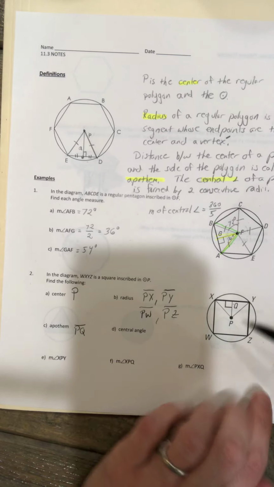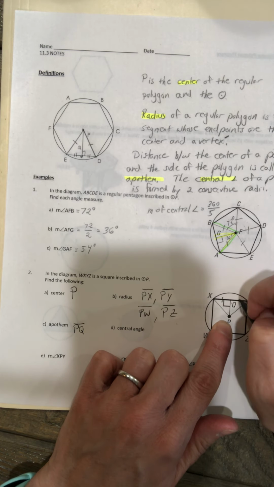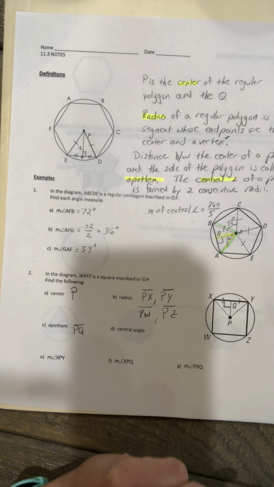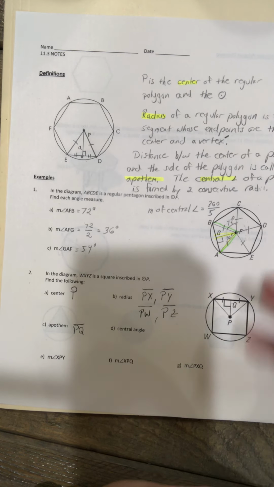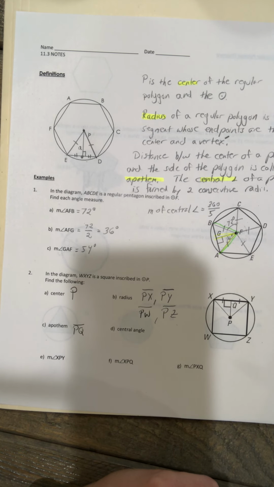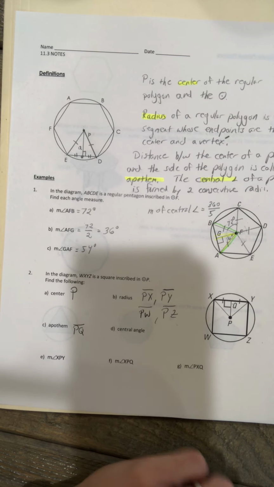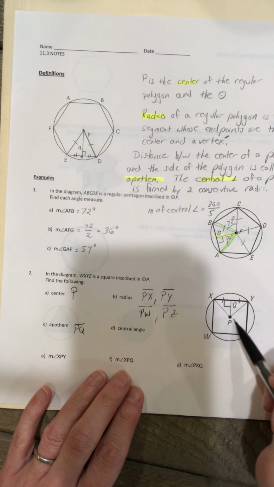An apothem will be from the center, and it will be perpendicular to one of the sides, and it will split the side into 2 smaller congruent segments. So it will be the perpendicular bisector of the side, the segment that is the perpendicular bisector from the center to one of the sides. Central angle, right here, made by two consecutive radii, XPY.